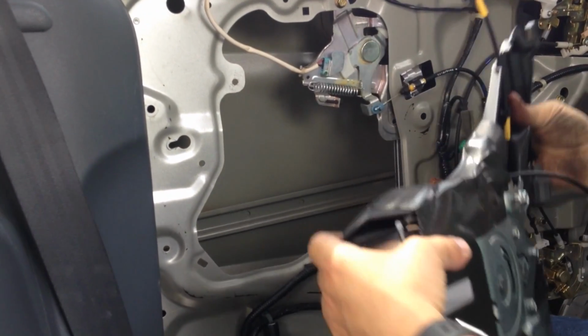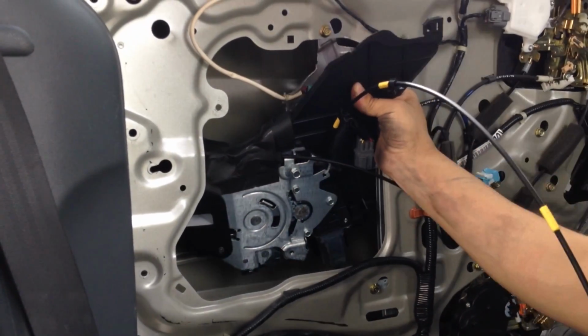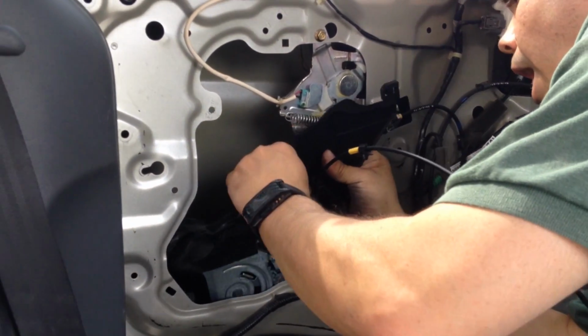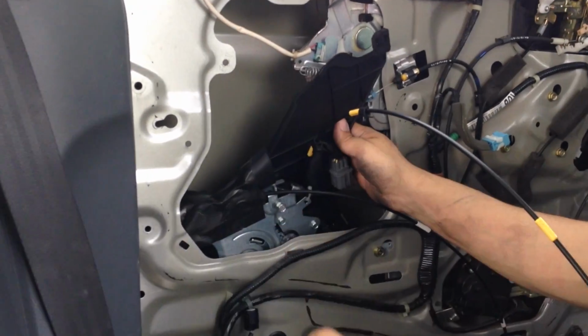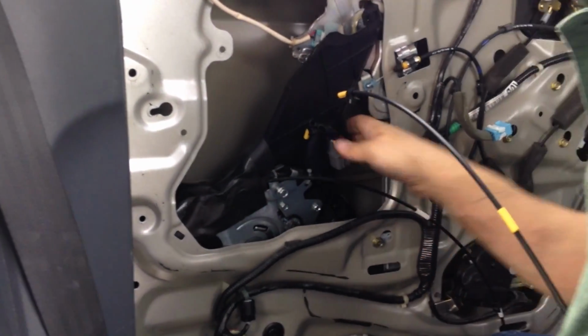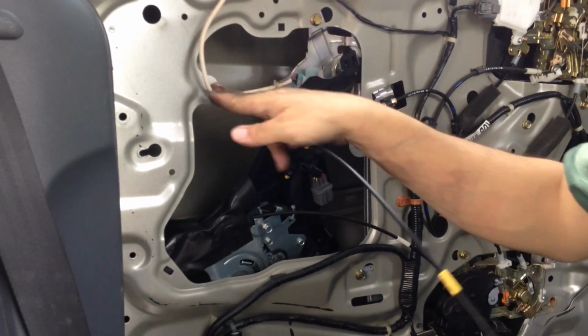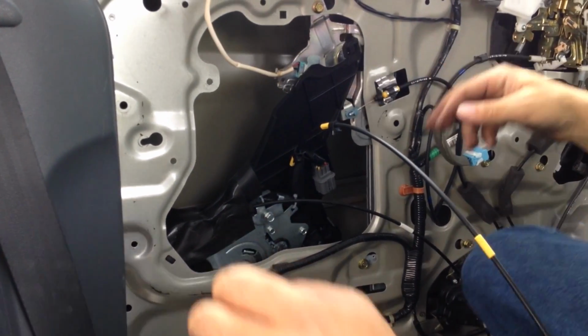They didn't fit. Let's try this way. See, this way it fit. Alright, if it fit, it's fine with me. Just gotta make sure this cable needs to be under, not on top of it, okay?